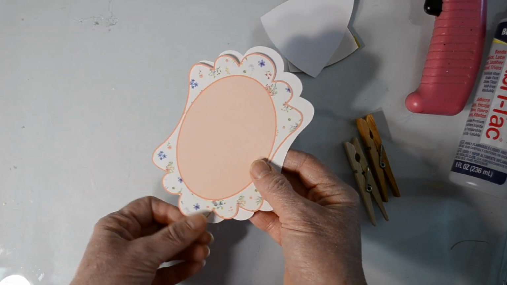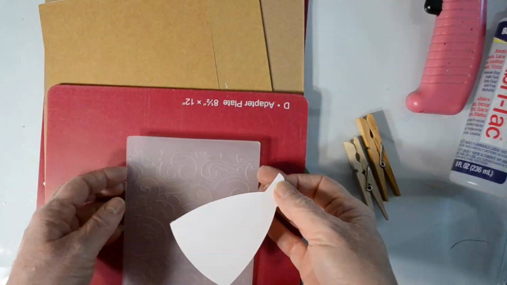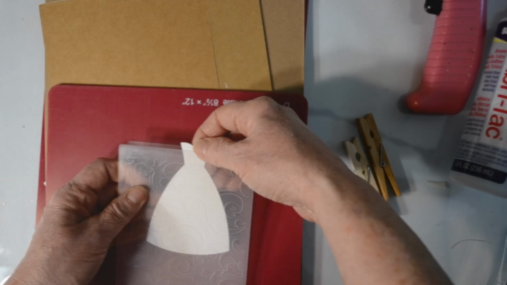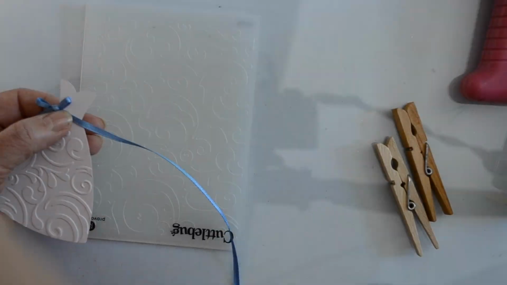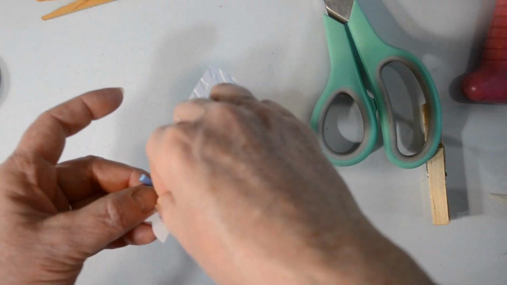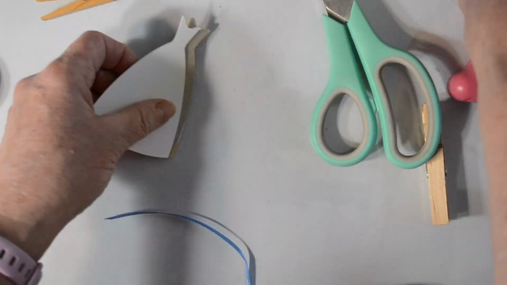Now we're going to move on to a beautiful gown here. I'm going to emboss this swirly texture, and it makes it almost have a lacy look on it. Then I'm going to go ahead and bring in my ribbon and twist it around to the back and place it in with just a little piece of washi tape. I'm not going to bother gluing it on at this point.